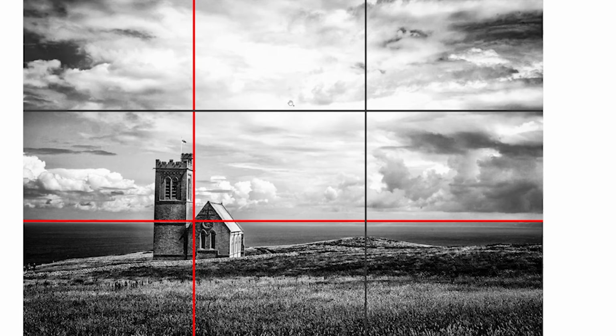All right, here's another one. So this is very typical. What you'll see is a lot of people will put the horizon line on the bottom third. And what that does is it really accentuates the sky, causes it to be this sort of massive, wonderful view.